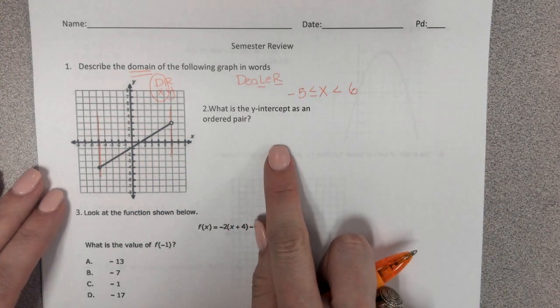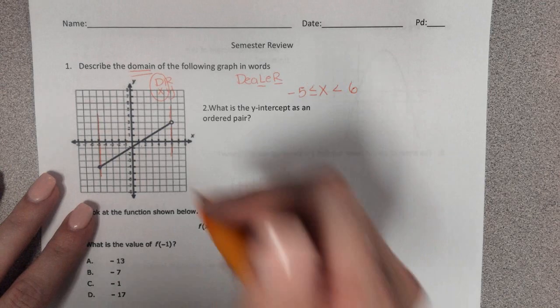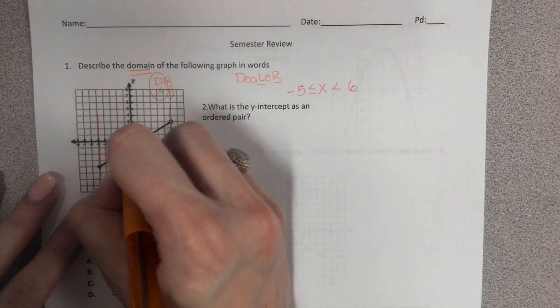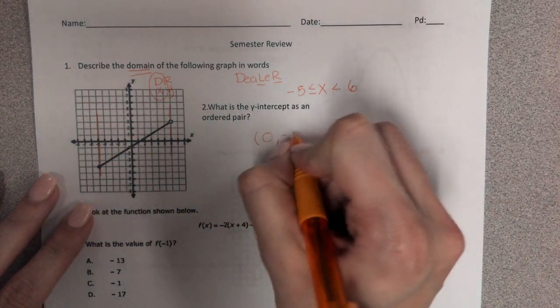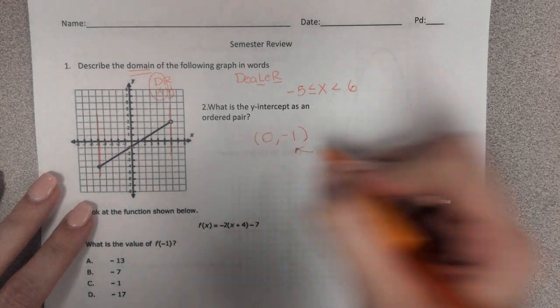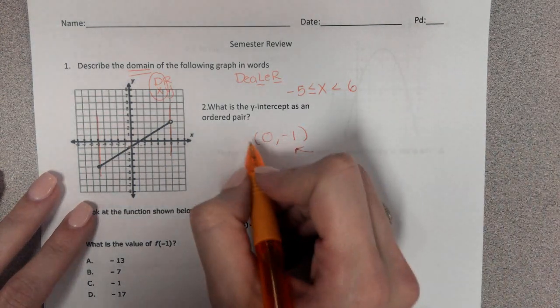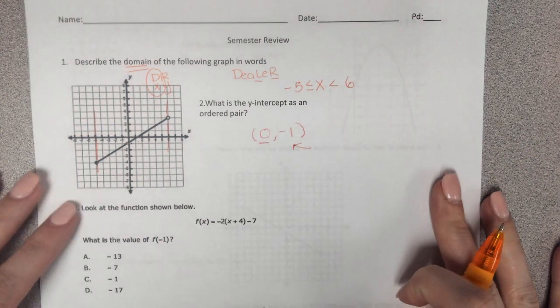What is the y-intercept as an ordered pair? So it wants the entire point. So right here at 0, negative 1. The y-intercept has a y value that matches up with 0 for the x.